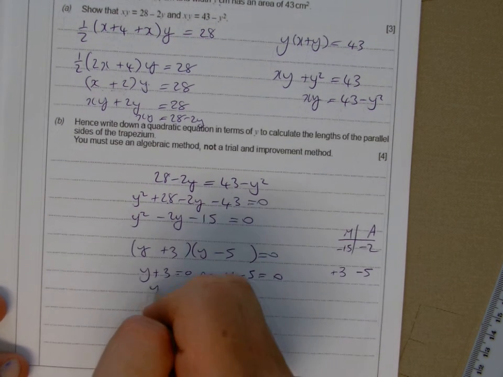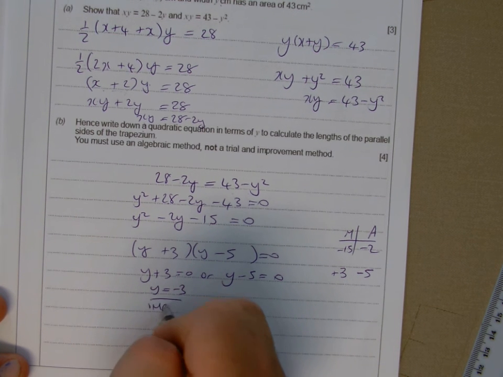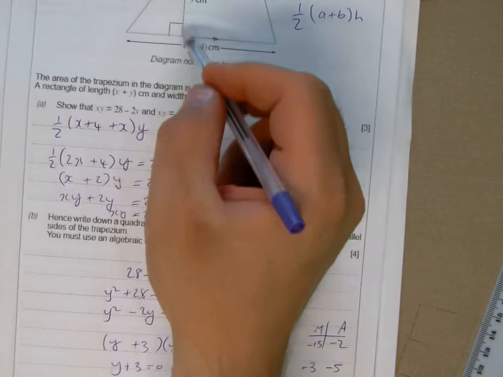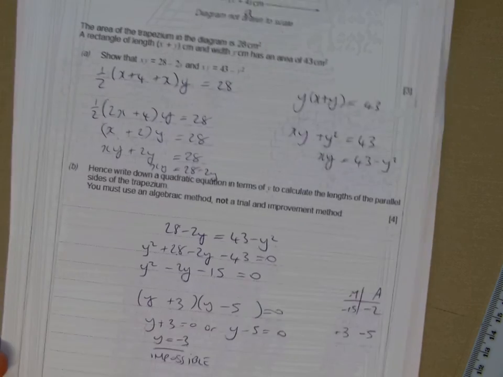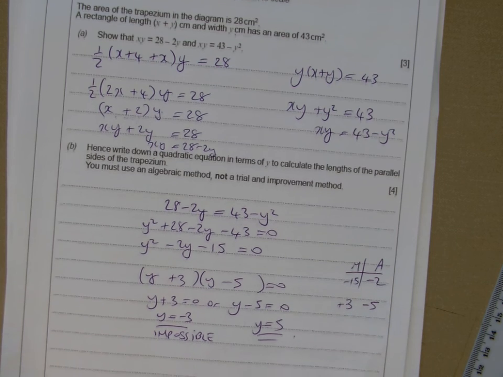So then we've got y equals minus 3. And of course, this would be impossible, wouldn't it? You can't have y to be minus 3, because remember, y is this here, yeah? So that's not going to work. You can't have a negative length, so therefore y will equal 5. That's my answer for what I need there.